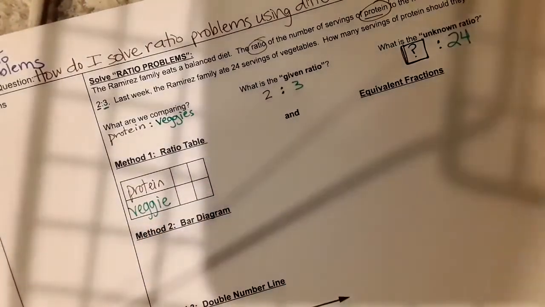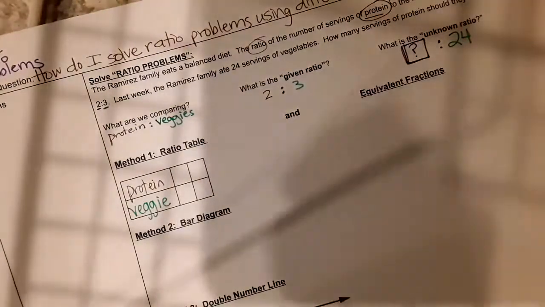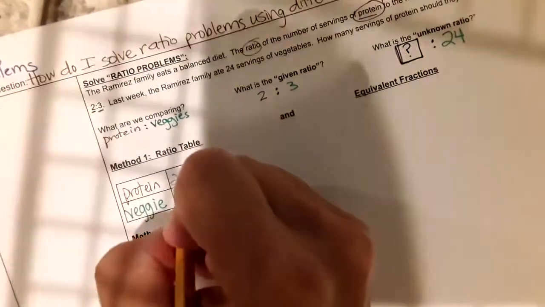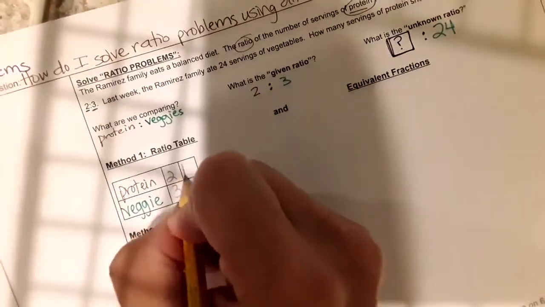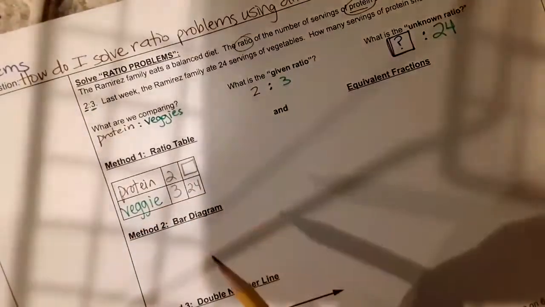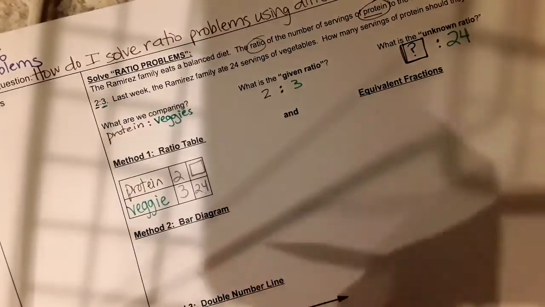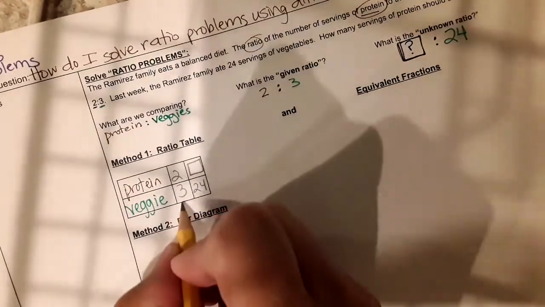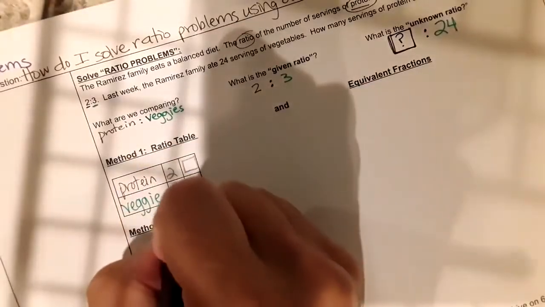All right, so we know that it's a 2 to 3 ratio. We know that at one point they had 24. So this is what we're trying to figure out. Okay, so what did you do to 3 to get 24? That's right, we went up. We're not dividing, it's multiplying by 8.